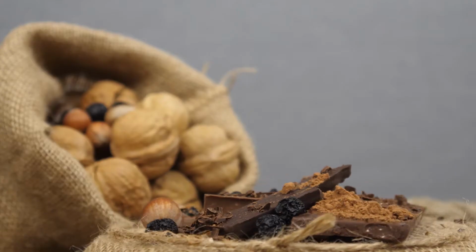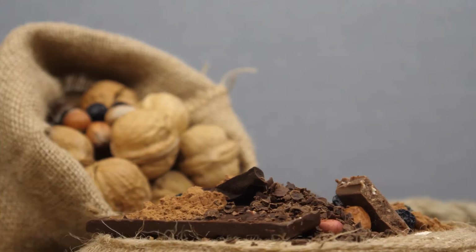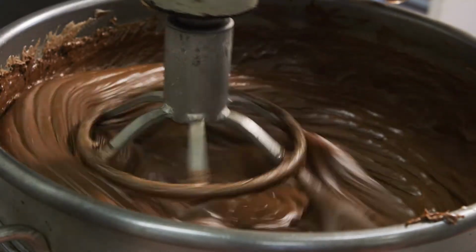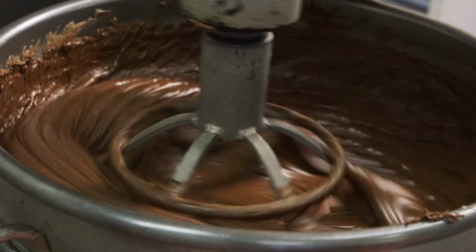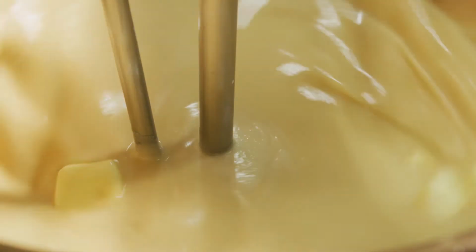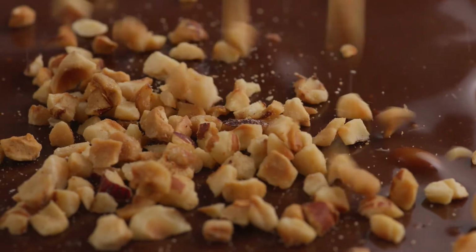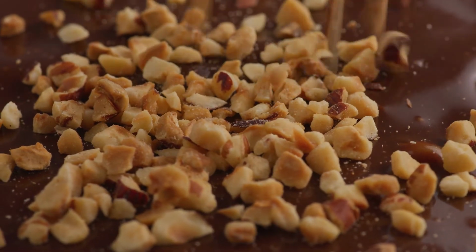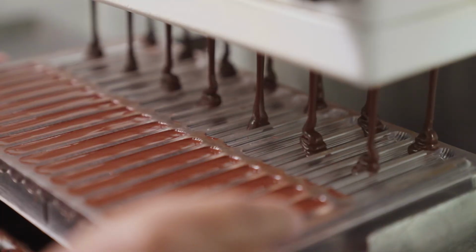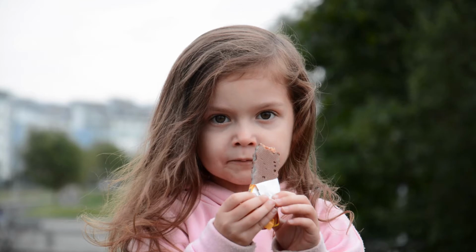Well, manufacturers use a process called conching. This process involves grinding the chocolate mixture for several hours. During this process, it releases more of the cocoa butter, which creates a smooth and creamy texture. It also mixes the other ingredients into the chocolate. Once the mixture is balanced to perfection, it's poured into molds and cooled to solidify. And voila! You have yourself a batch of chocolate bars.